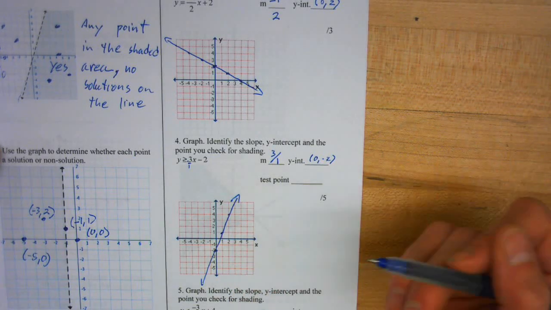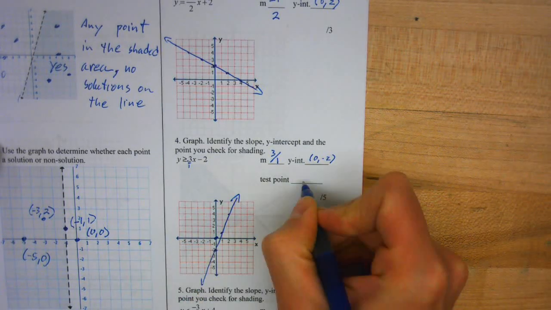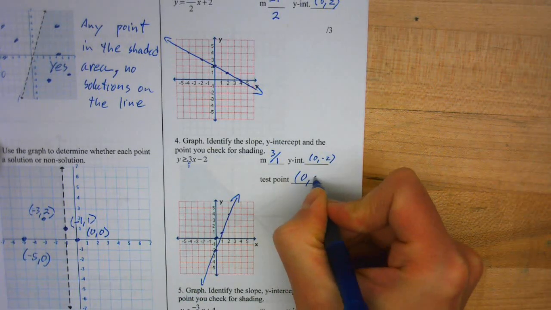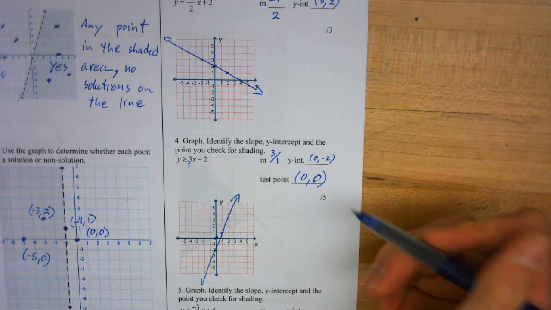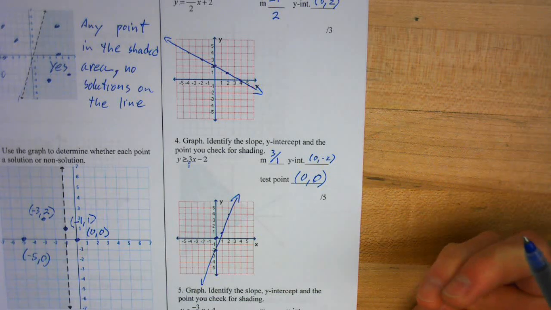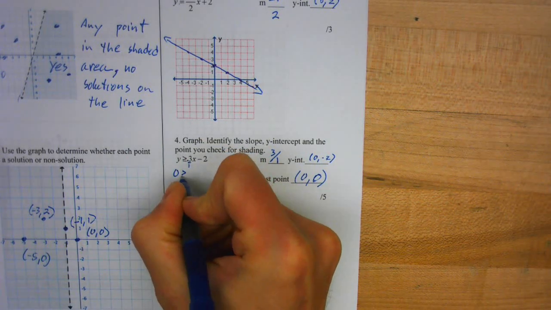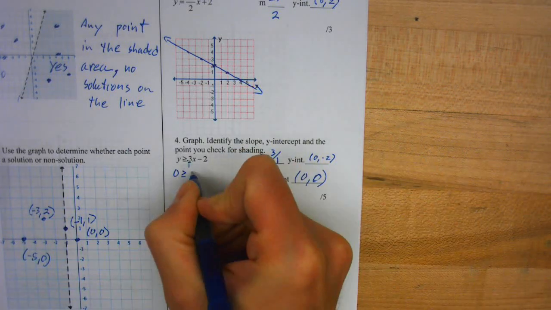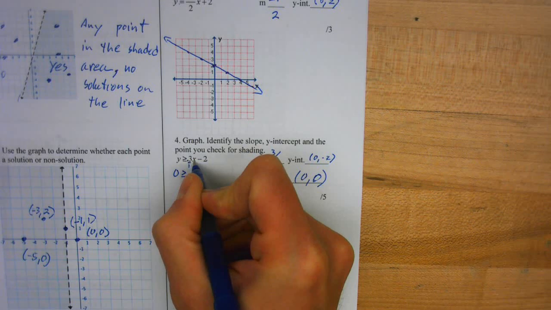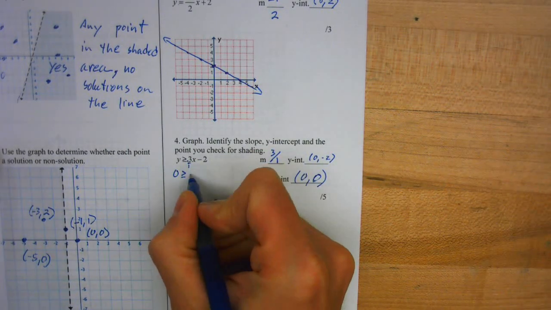Okay, so we are going to pick a test point, and I like picking test point 0, 0, especially if the line's not going through it. And that will allow us to make a lot of numbers go away. Zeros make things a little bit easier in this case. So we have 0 is greater than, so I said y is 0, so we're going to put y in for 0, substitute it in. And we can say 3 times 0, well, what's 3 times 0? Anything times 0 is 0. And so we're left with -2.